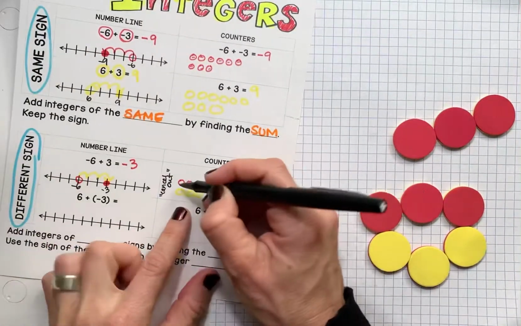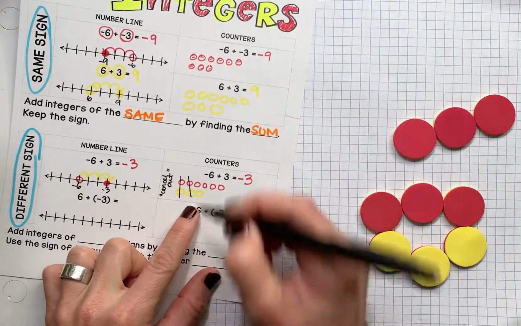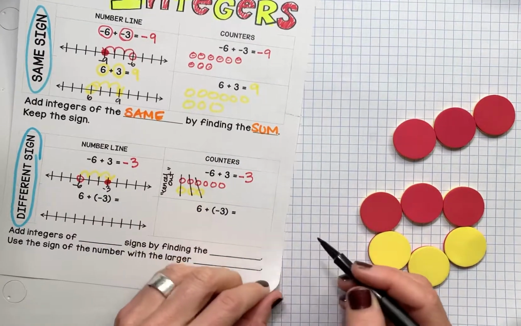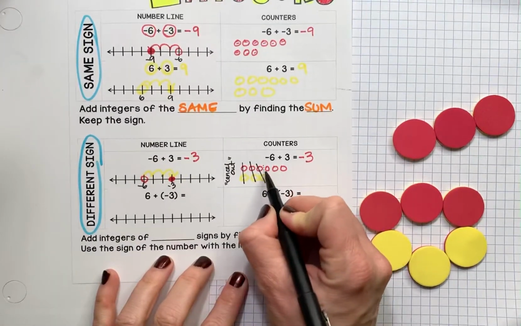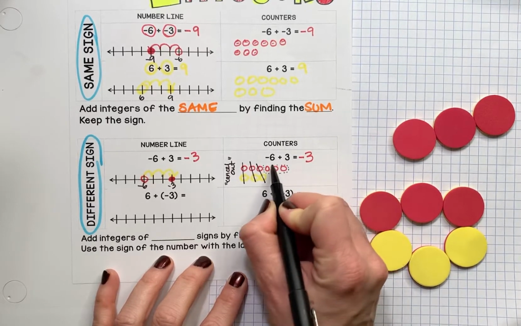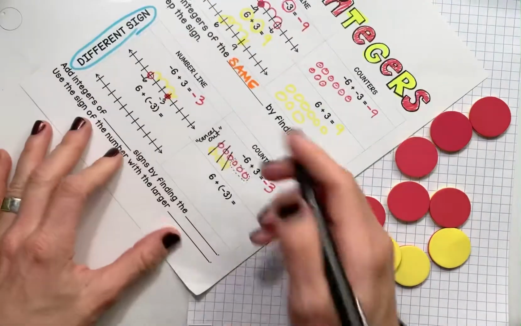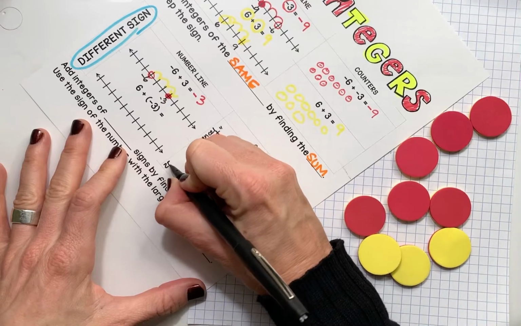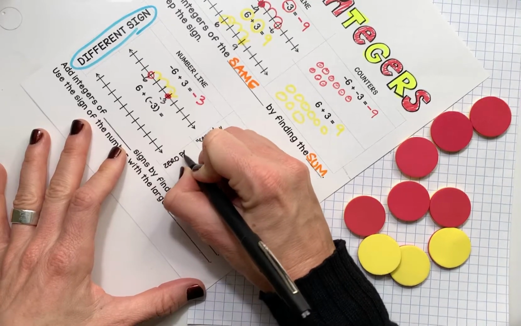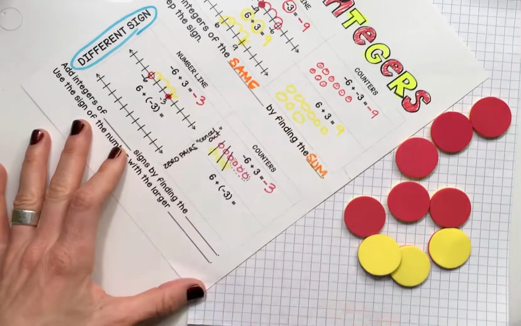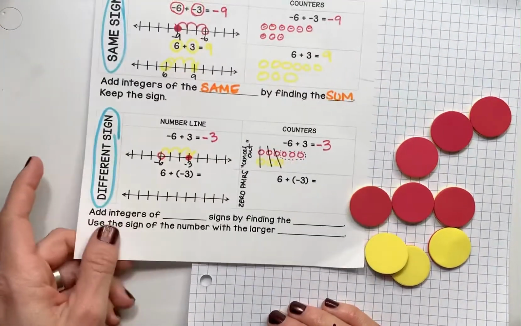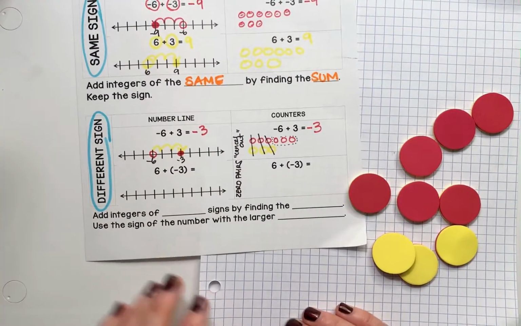So this set cancels out, this cancels out, and this cancels out. And what are you left with? Here they are. So actually when I write zero pairs, zero pairs cancel out.